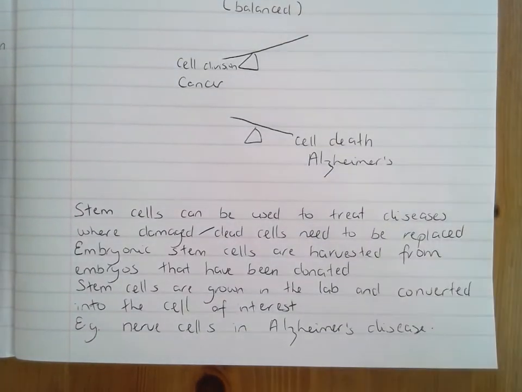Okay, so that's the general gist of what would happen. Okay, you harvest these stem cells, you grow them in a dish, you convert them into the cell you're interested in, and then you try and transplant them back into the patient to replace the cells that have been damaged. Okay, and at the moment I've just mentioned diseases, I've mentioned Alzheimer's, I've mentioned Parkinson's. This could equally work if someone's been in an accident.